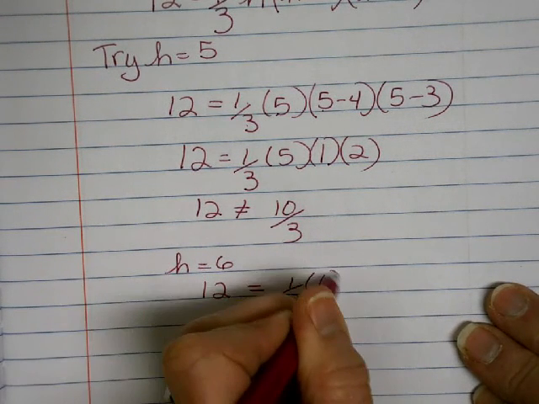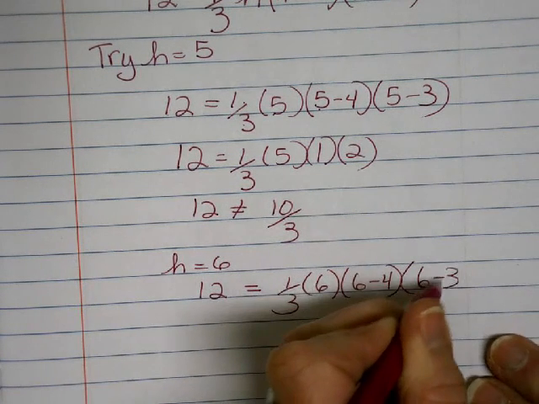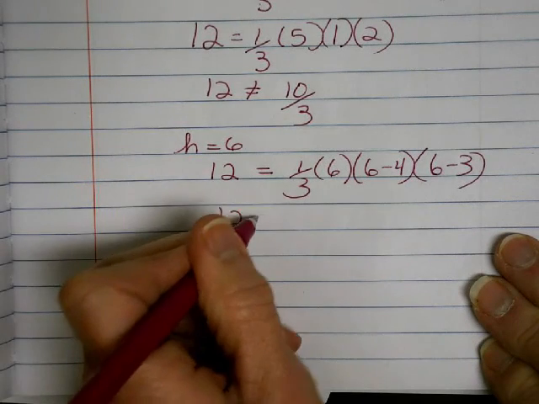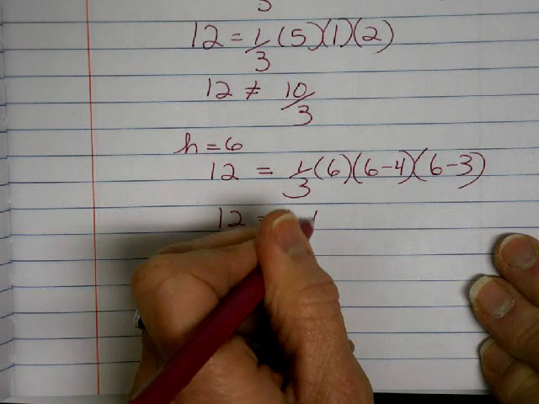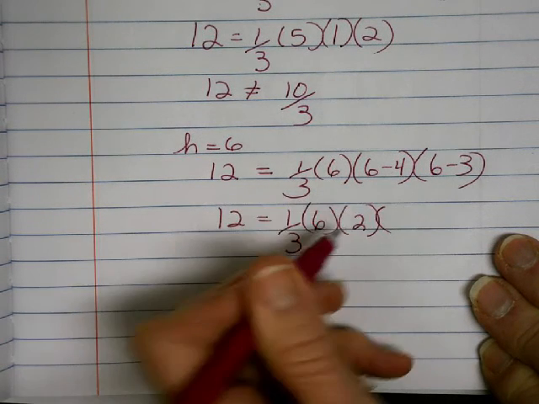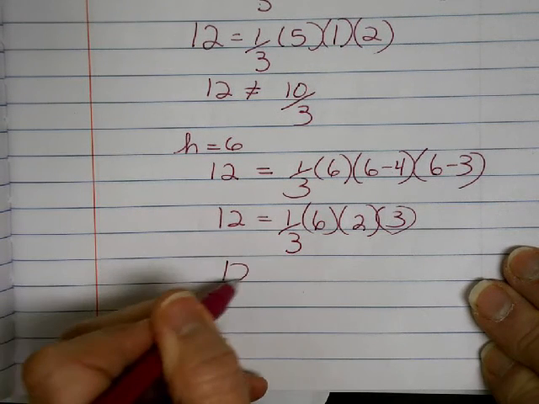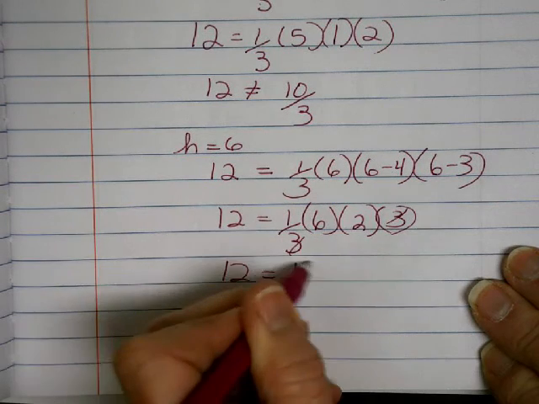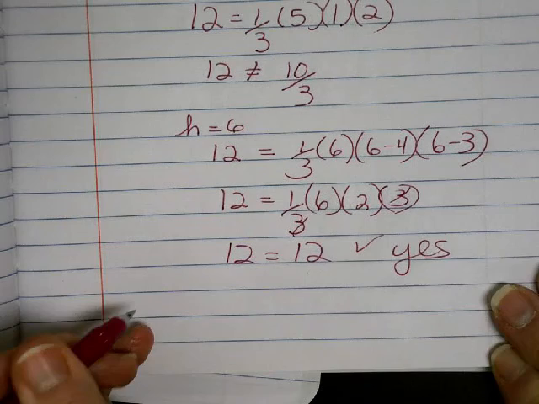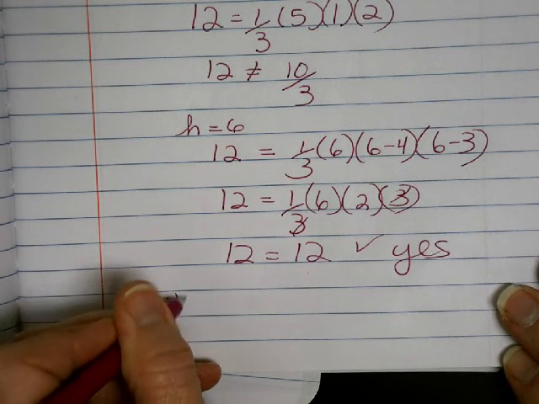I can try h equals 6. Does 12 equal 1/3 of 6 times 6 minus 4 times 6 minus 3? So 12 equals 1/3 of 6 times 2 times 3. 12 equals 12, the 3 cancels. Yes.